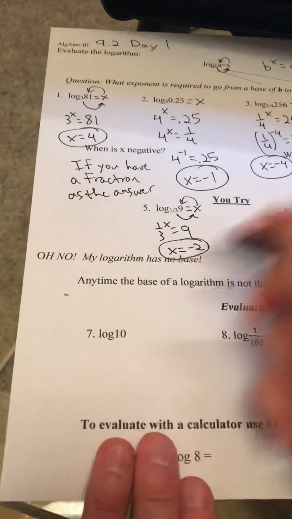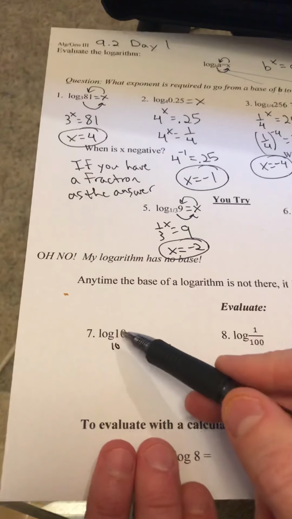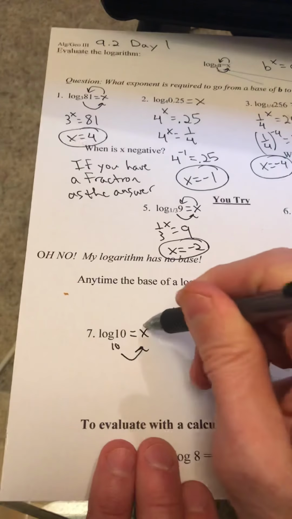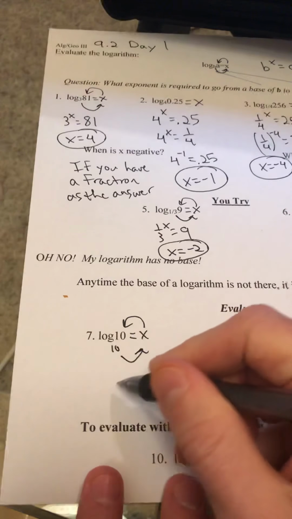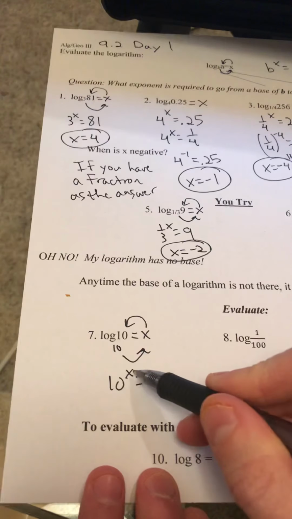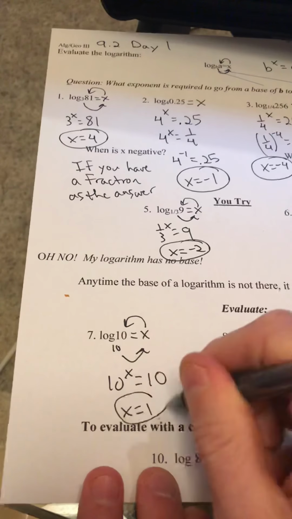So if we're going to evaluate with a base of 10, again, I can set this equal to x, do a log loop. So 10 to the x equals 10. Well, what power of 10 is 10? Our exponent's 1.